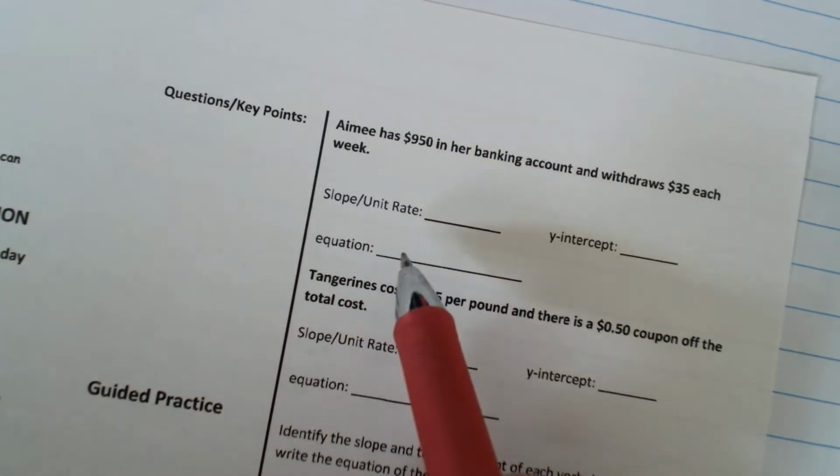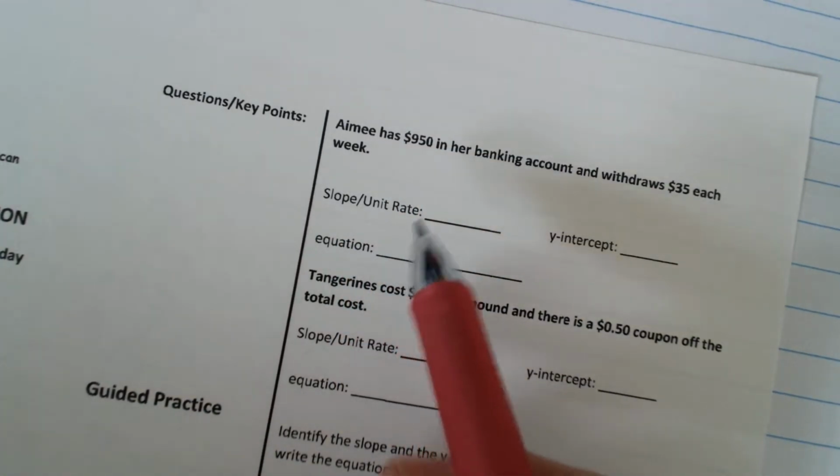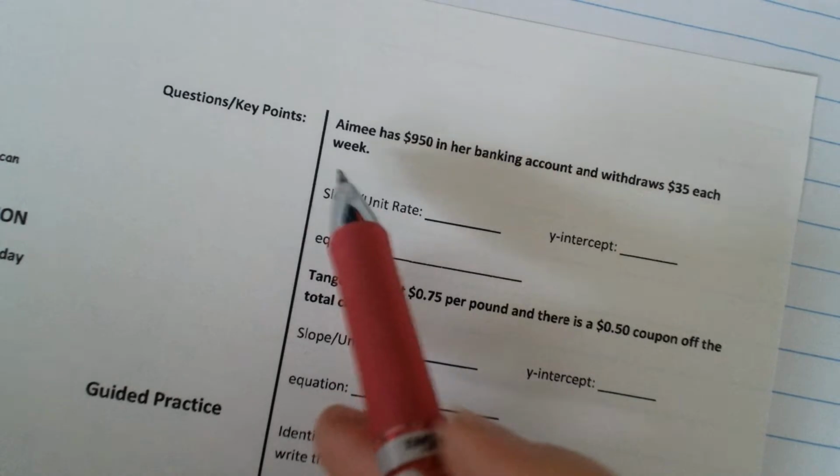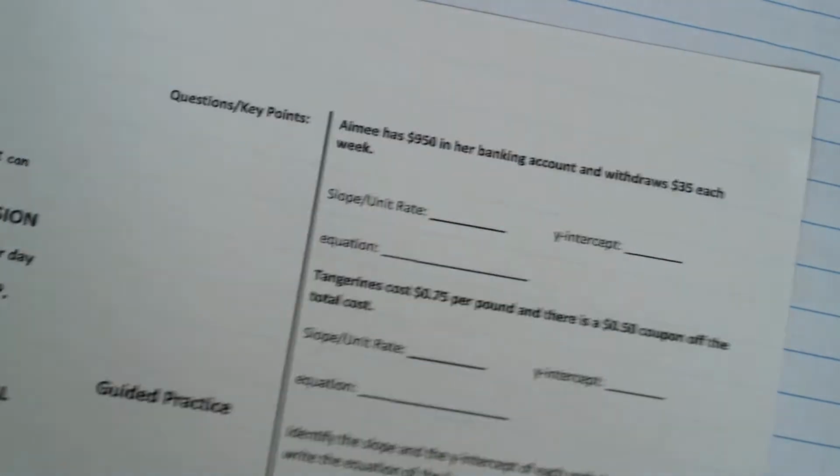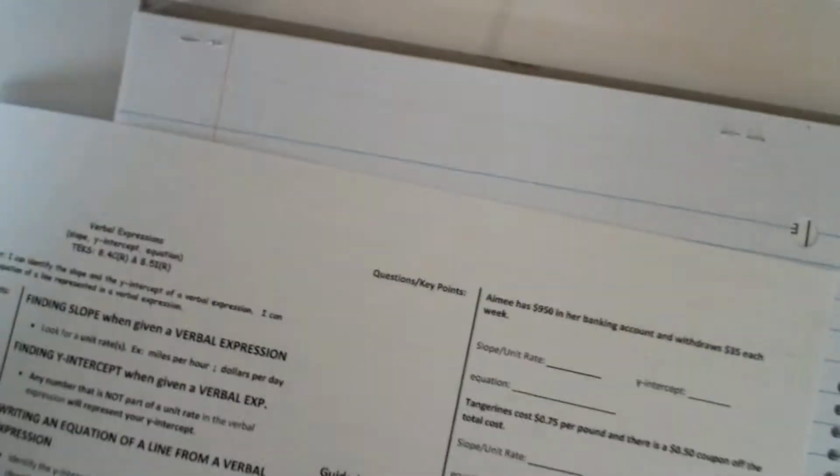Alright, today we're going to start working backwards and using what we call a verbal description to create an equation. So instead of looking at a graph, we're going to look at a word problem. And this is actually a lot easier than it is. So follow along and we'll get this done pretty quickly.